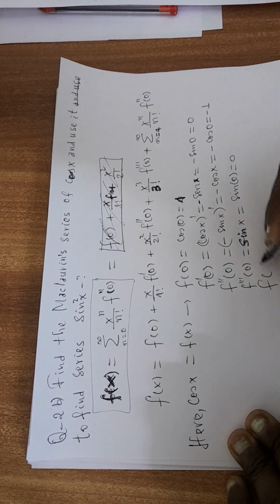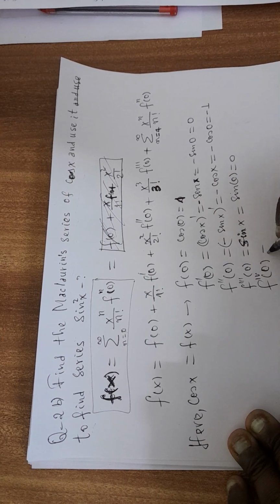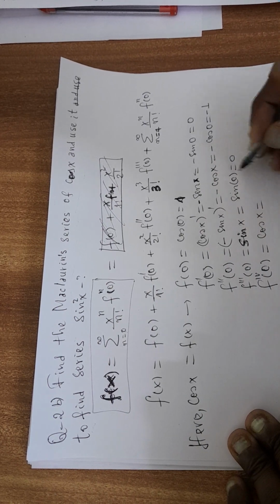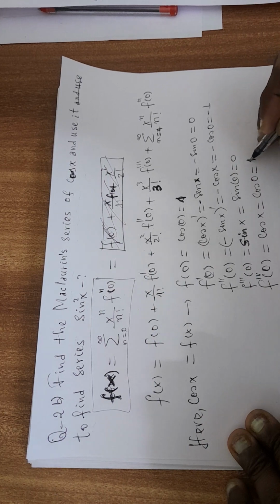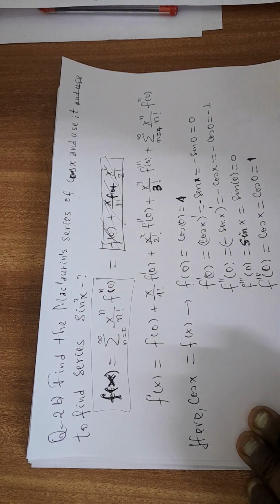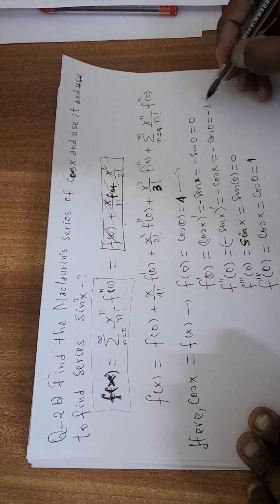Then the fourth derivative at 0: differentiating sin x gives cos x, and cos of 0 is 1. So what are the points that I will take out? This point, and this point.